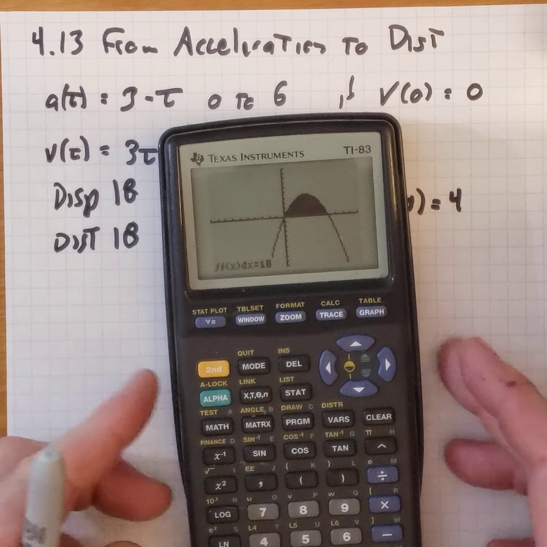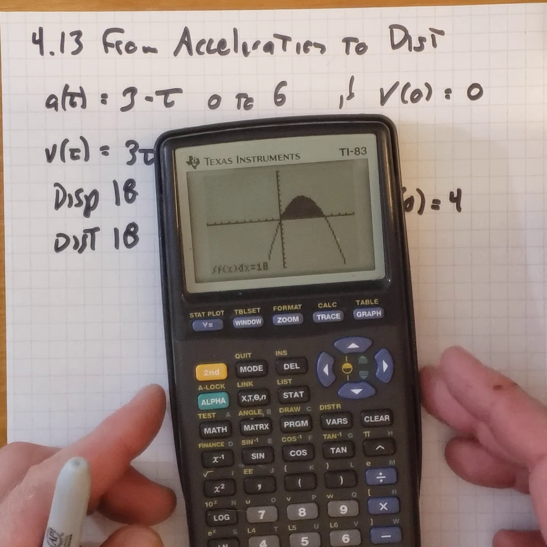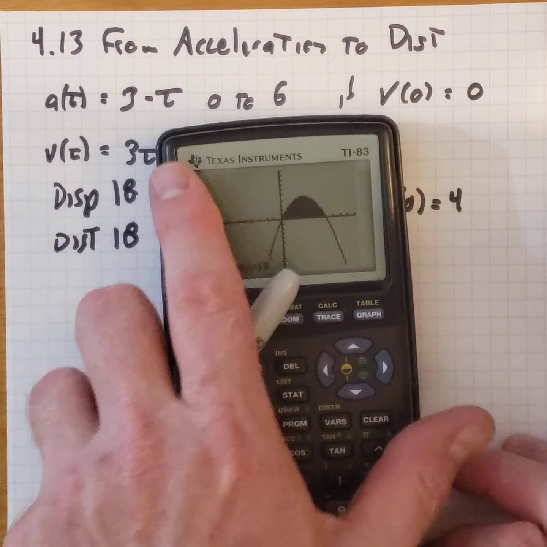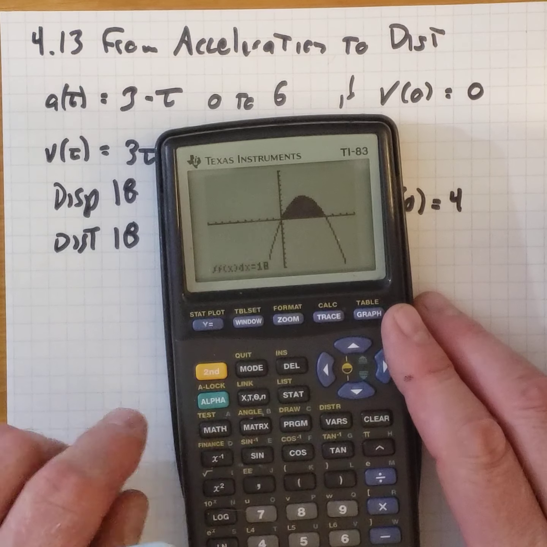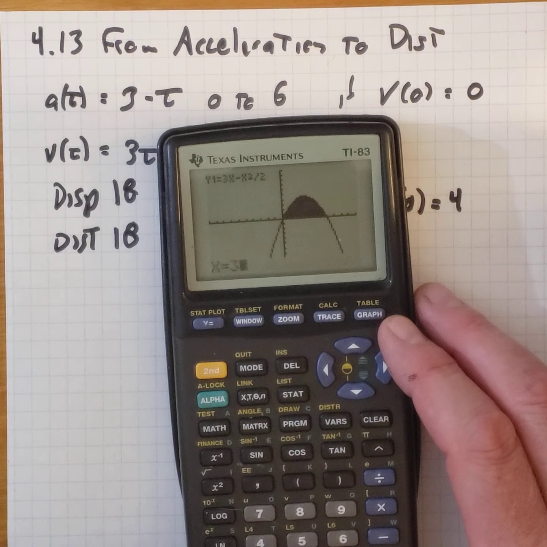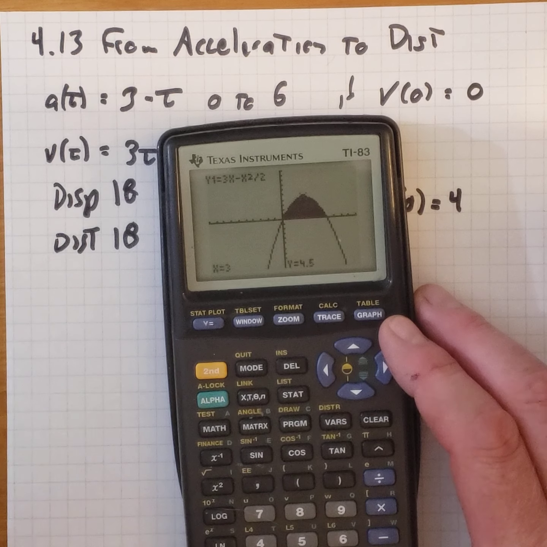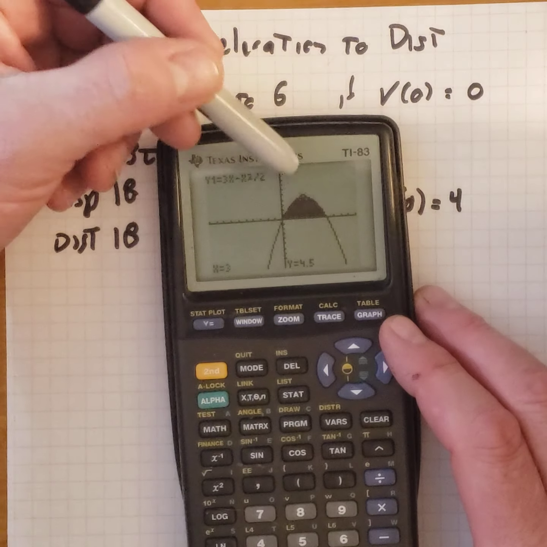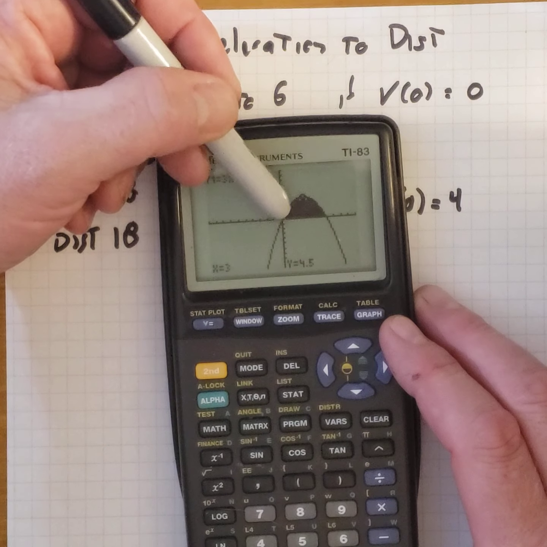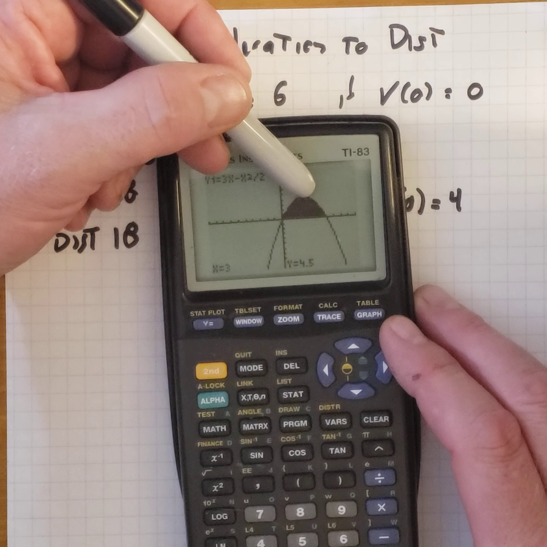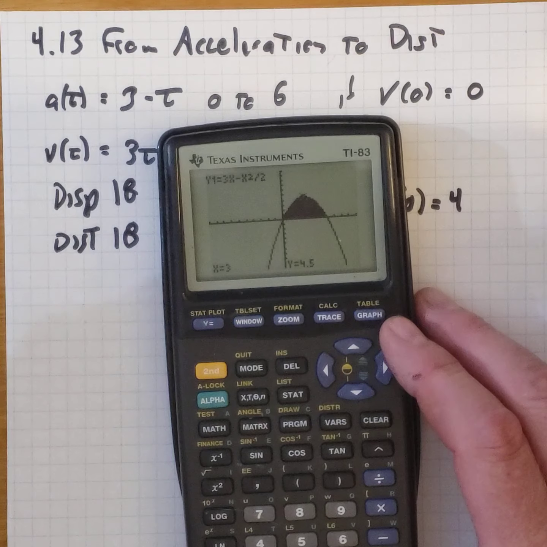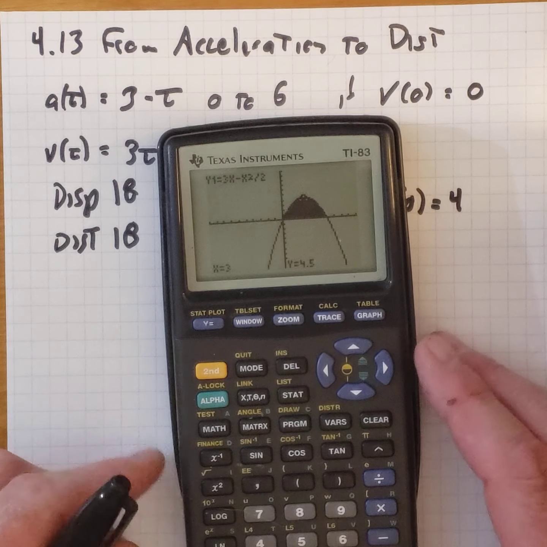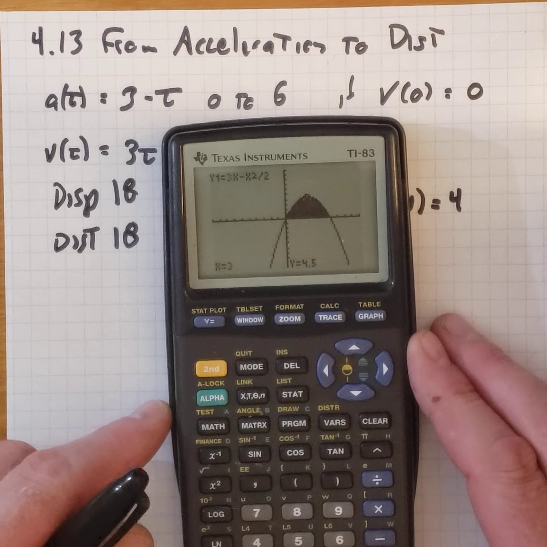Now, what if we had assumed instead that our initial velocity was 4? See, if we look at this, our velocity went from 0 up to something. Looks symmetric, well, it is symmetric, it's a parabola, right? So at 0, the velocity was 0. At 3 seconds, it was 4.5, and then it was back down to 0, all in the forward direction, and our distance traveled and our displacement are 18.